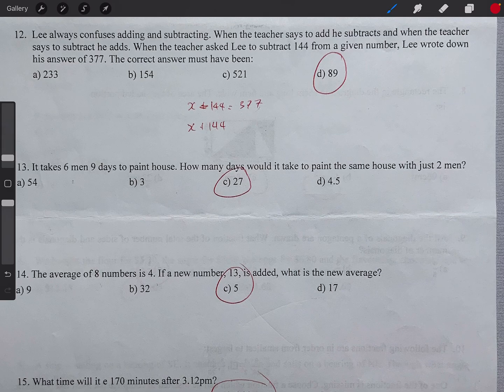Question 12. Lee always confused adding and subtracting. When the teacher says to add, he subtracts, and when the teacher says to subtract, he adds. The teacher said to Lee to take a number, we don't know what it is yet, and to subtract 144 from this number. This is what Lee did. If the teacher says minus, Lee's going to take that number and add 144. And Lee wrote down 377.